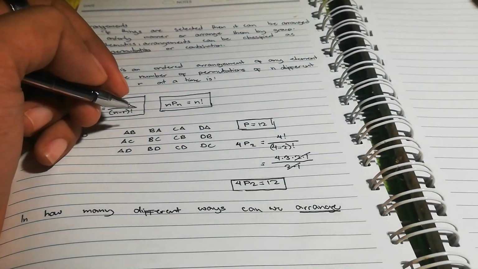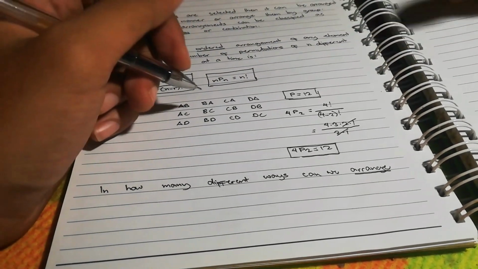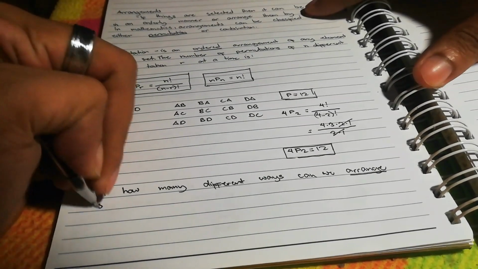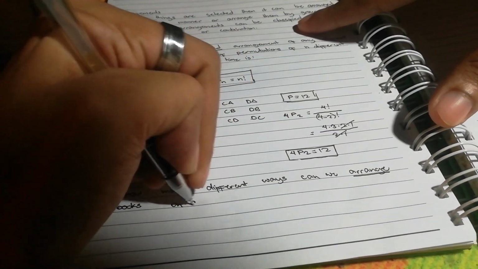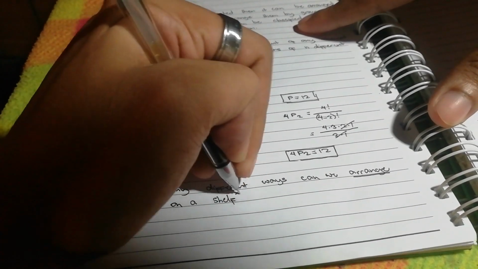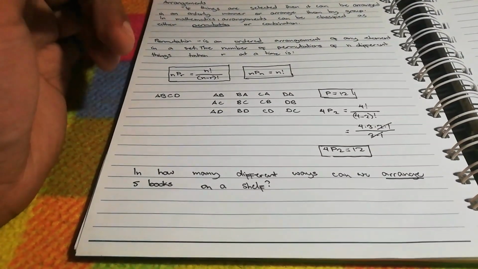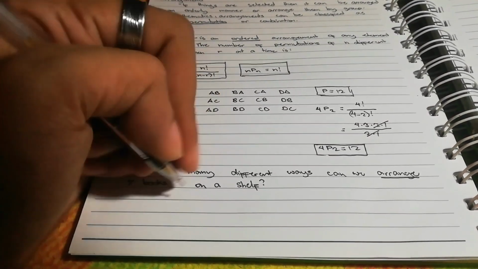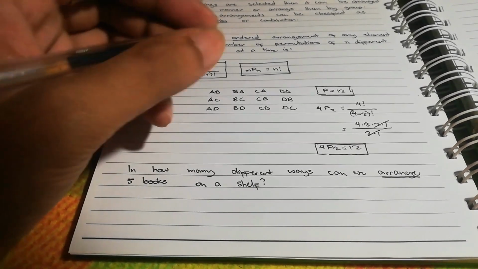So ito yung keyword na masasabi mo na permutation siya kasi ordered ang pattern sa permutation. Can we arrange 5 books on a shelf? So itong problem na to, it is 5 taken 5. Kasi in how many different ways we can arrange 5 books on a shelf?